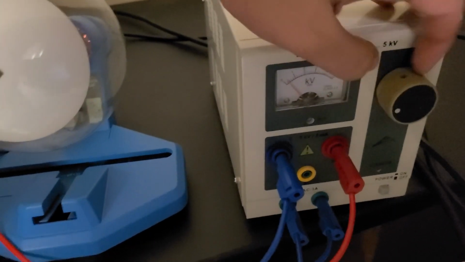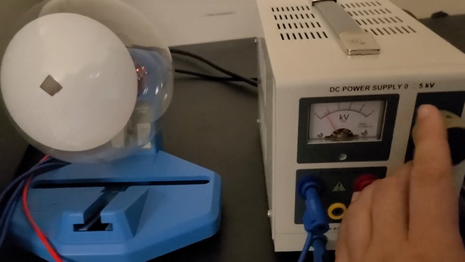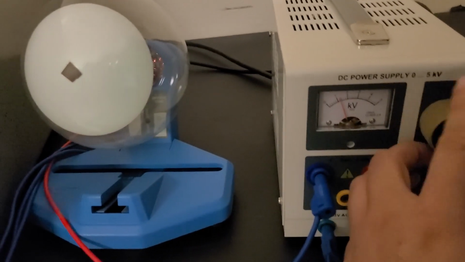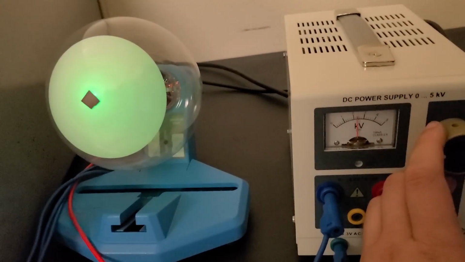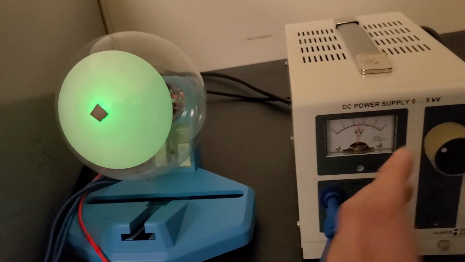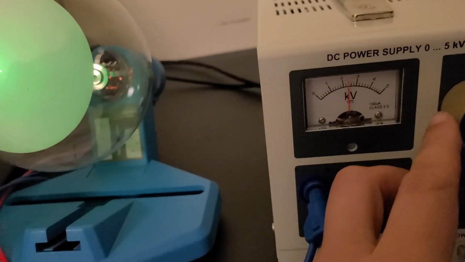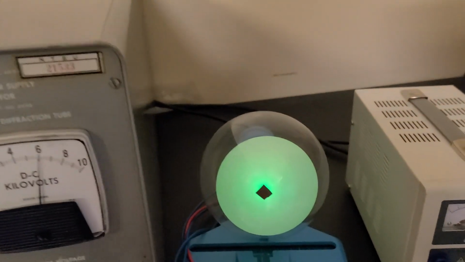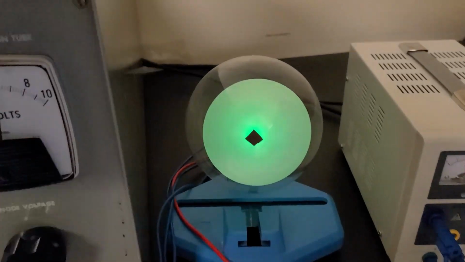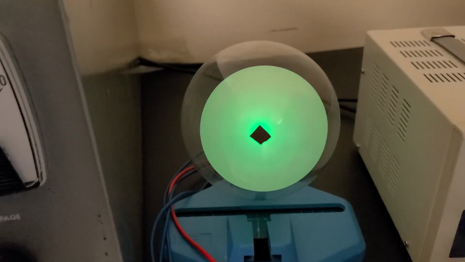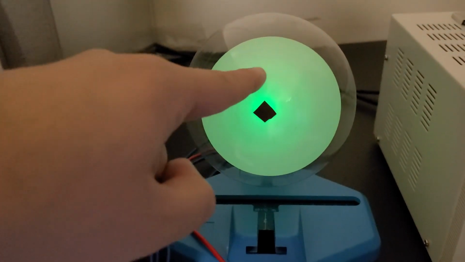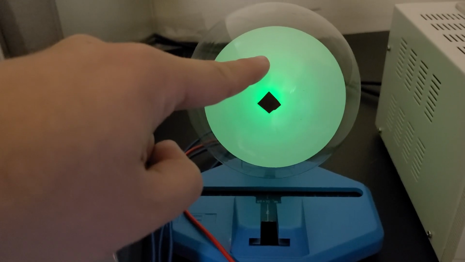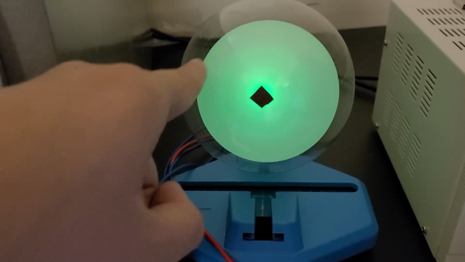And so what we're going to do is turn our voltage up. I believe the first data point is around 2.5 kilovolts. And we'll demonstrate how you would go about finding the diameters. Okay, so we have that set up at 2.5 kilovolts, and hopefully you can see it. Yeah, you can kind of see it. It's more readily apparent in person, but you can see an inner ring here that we would measure the diameter of, and an outer ring there.